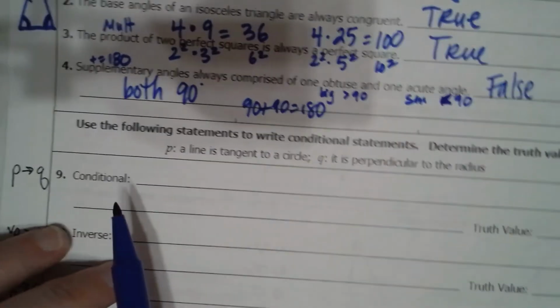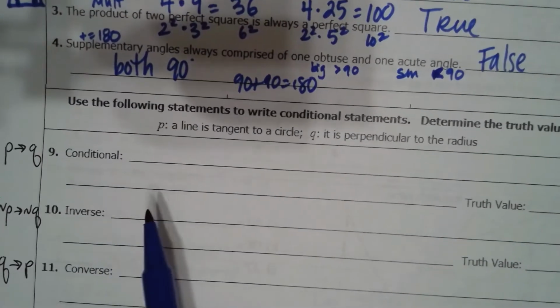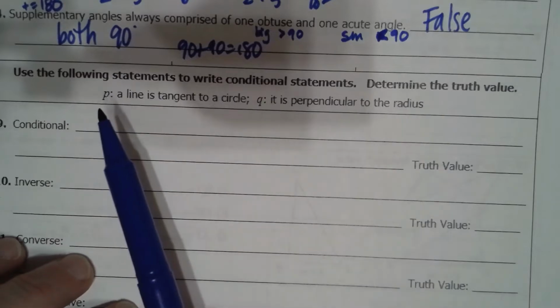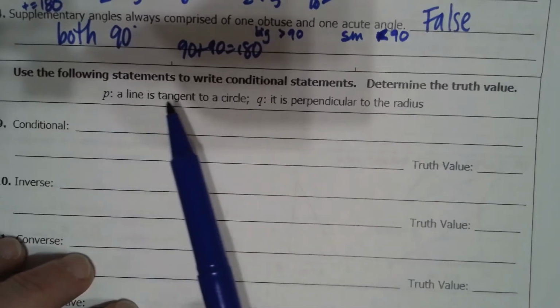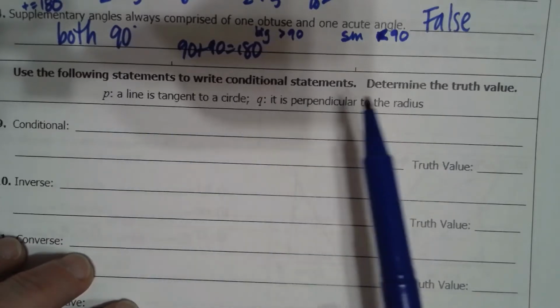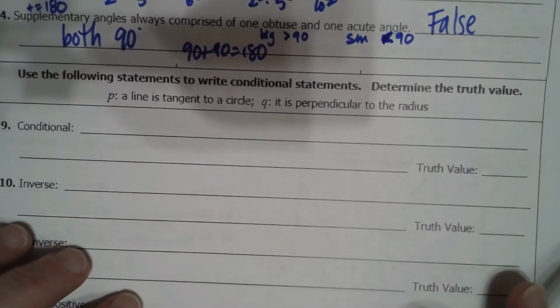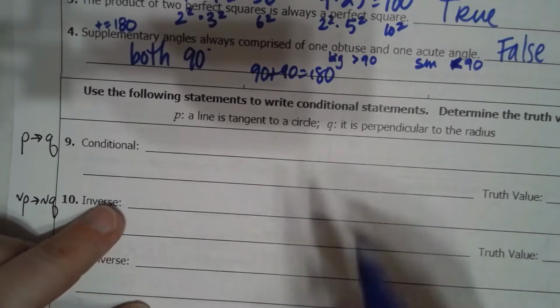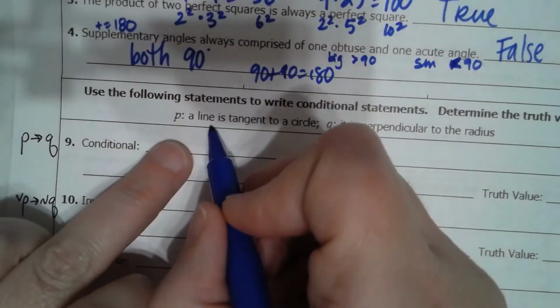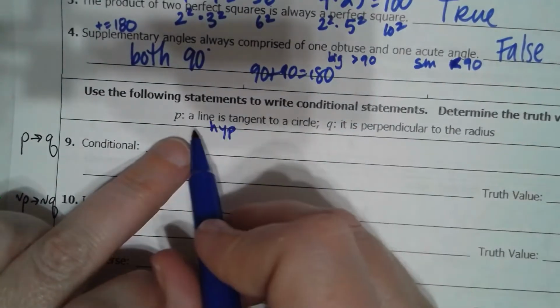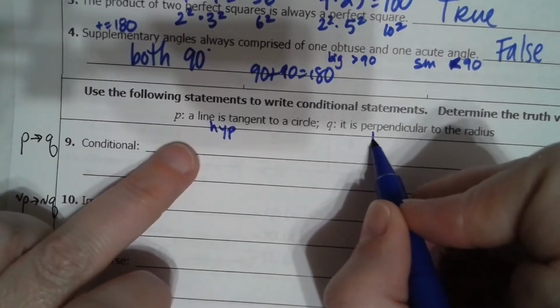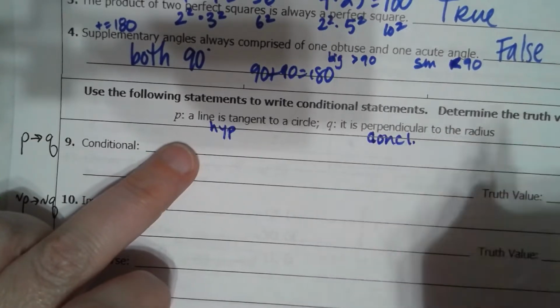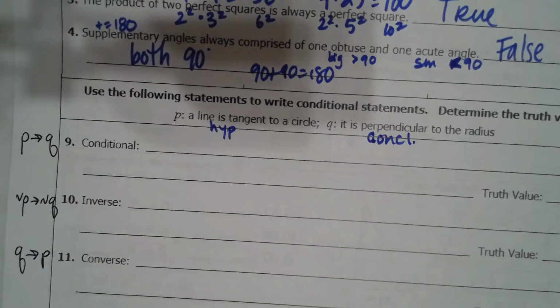All right. So now we're going to write our inverse, converse, contrapositive. Okay, they give us a statement here. If a line is tangent to a circle, it is perpendicular to the radius. Interesting question. We haven't talked about that yet, but that's okay. All right, so this is our hypothesis. This is what we're starting with. A line is tangent to a circle. This is our conclusion. This is our then part. It is perpendicular to the radius.